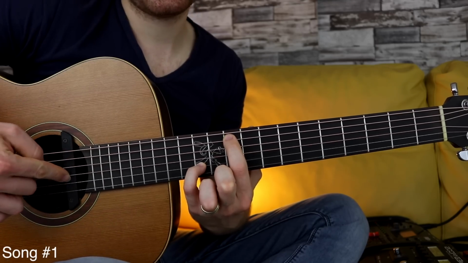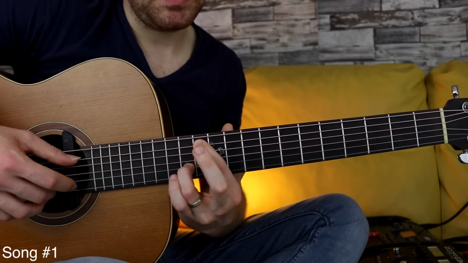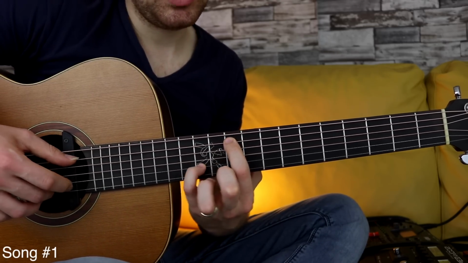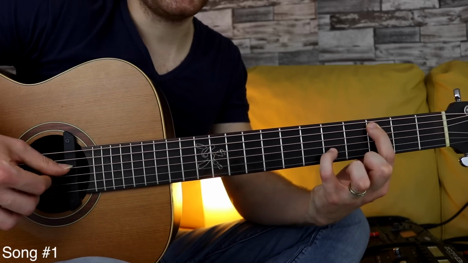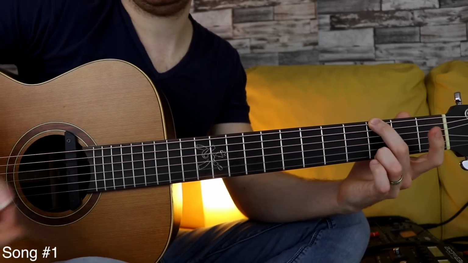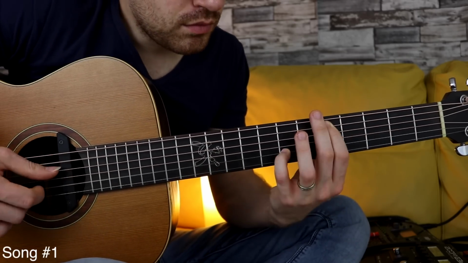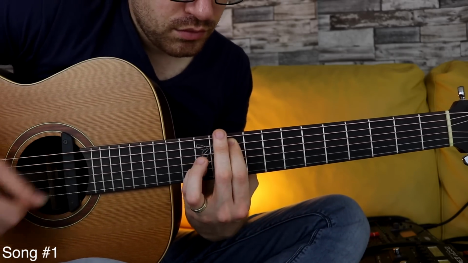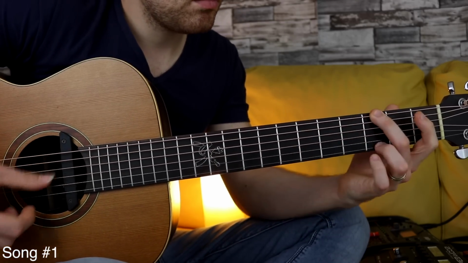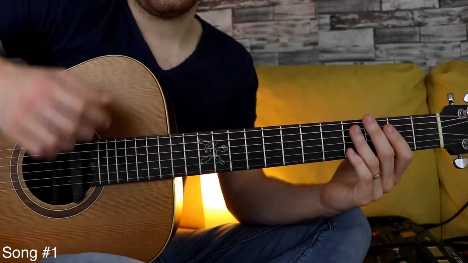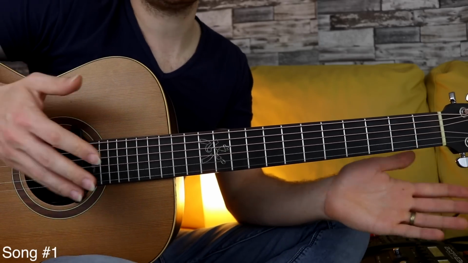For every chord I play the G string open, so I create the same pedal tone. A minor, 12, 13. G major, D over F sharp, E minor, C major, D, and G. How cool is this? Now, this is not Blackbird anymore. The Beatles can't really come to you and say, hey, this is my song, because it sounds like Blackbird.